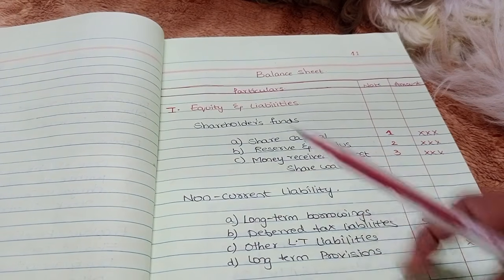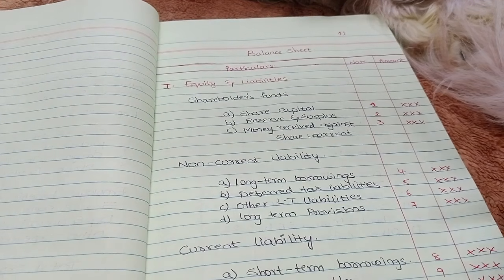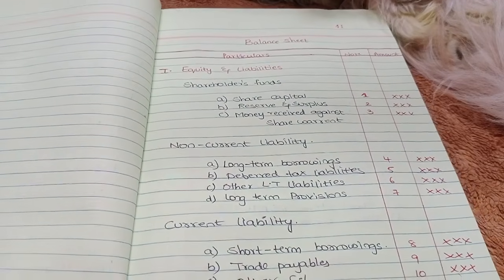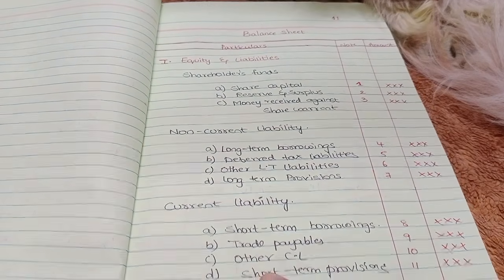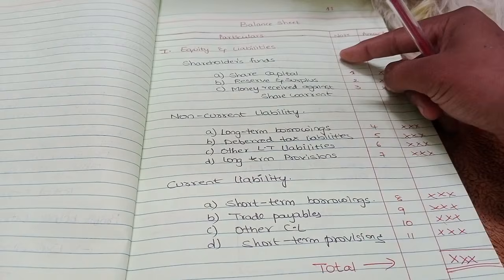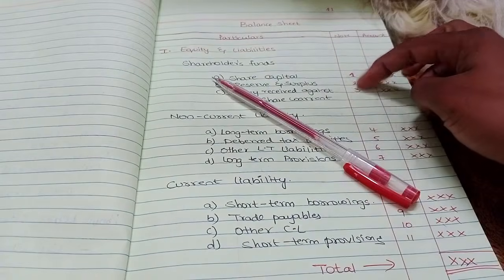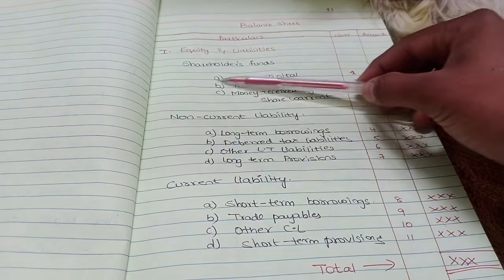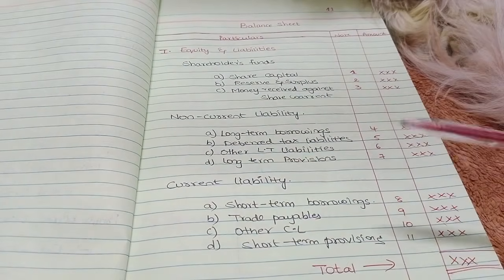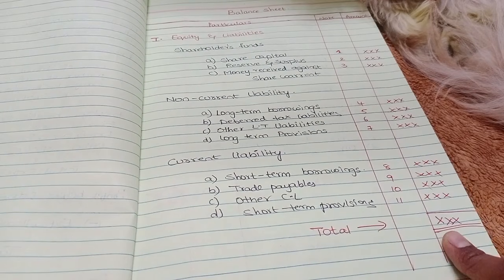In that also, what are the things we will get, we will discuss now. Next, current liabilities: we will have short term borrowings, trade payables, other current liabilities, and short term provisions. Whatever the things we are having, we are doing working notes and numbering the working notes here, and this is the liability side. After putting all the liabilities, we need to total it. Whatever total we are getting, that much we need to total.